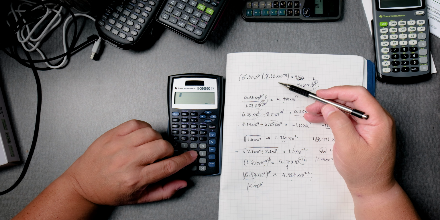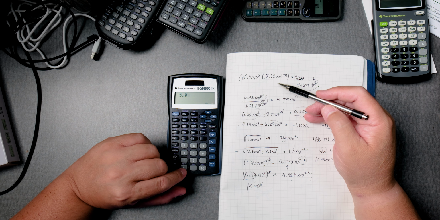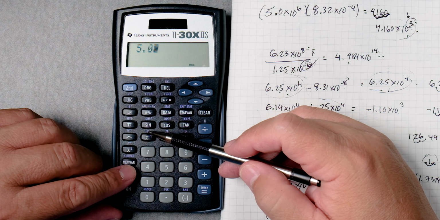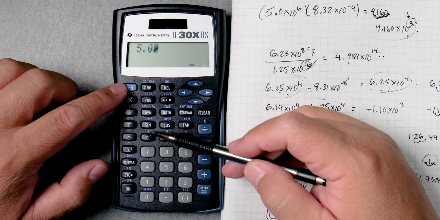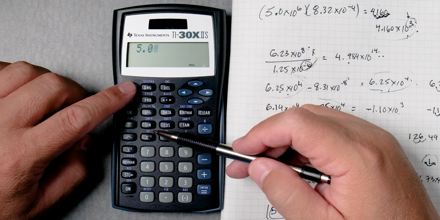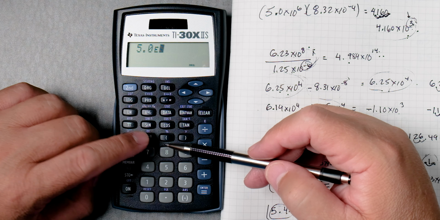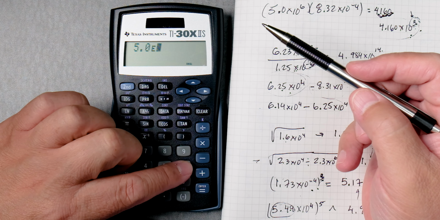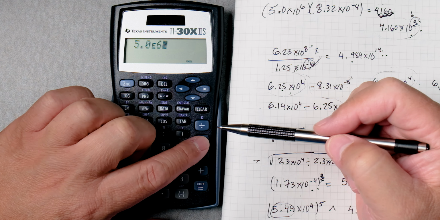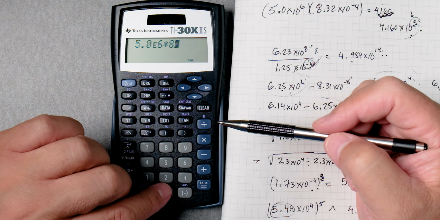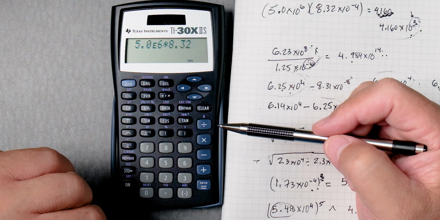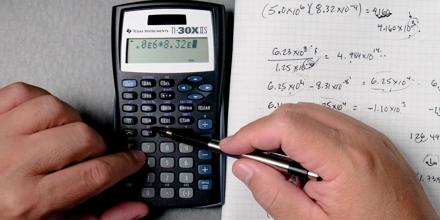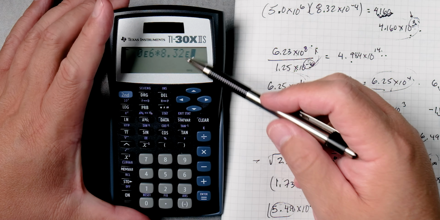To do that, we go 5.0, and then this button right here, which is a little hard to see, the double E, in purple. So we press second, x to the minus 1, and you can see it gives you an E, to the 6th power, times 8.32, second, x to the minus 1, which gives me the double E right there.